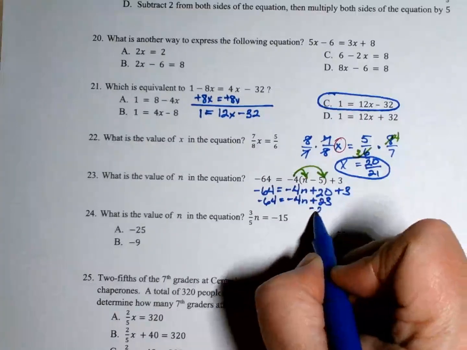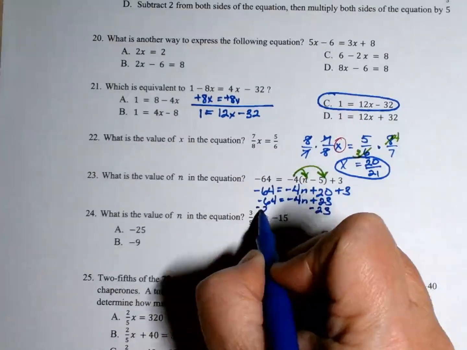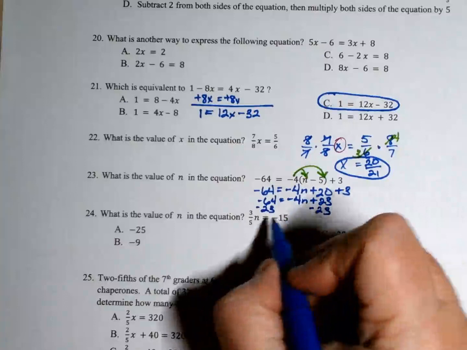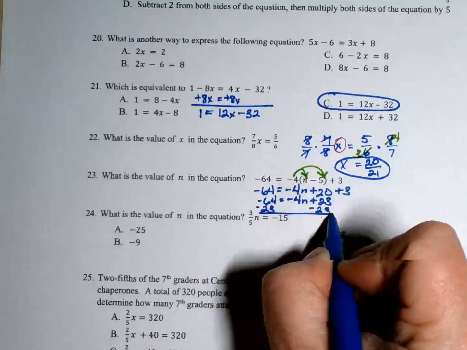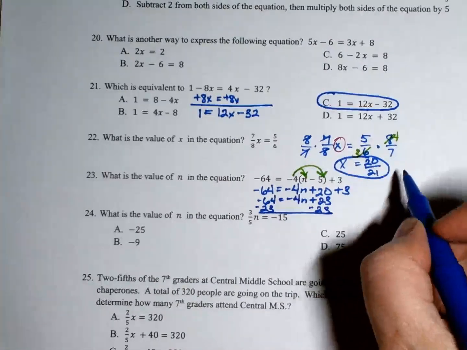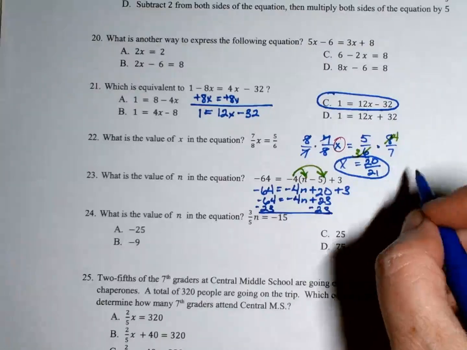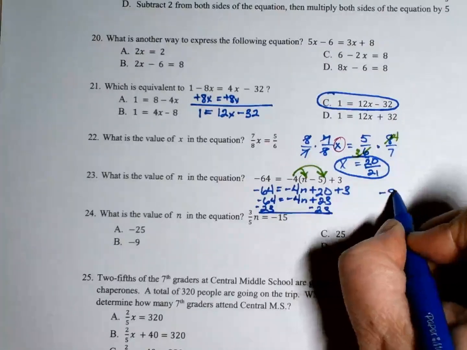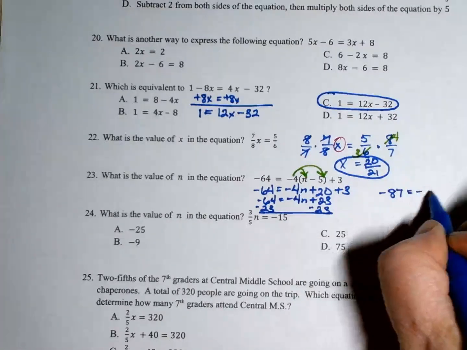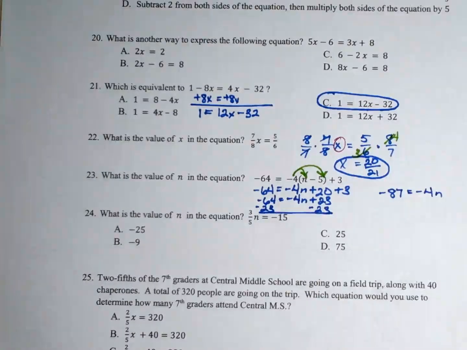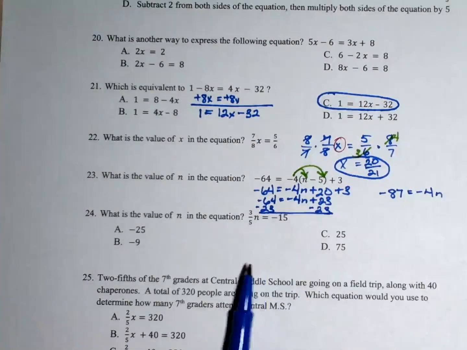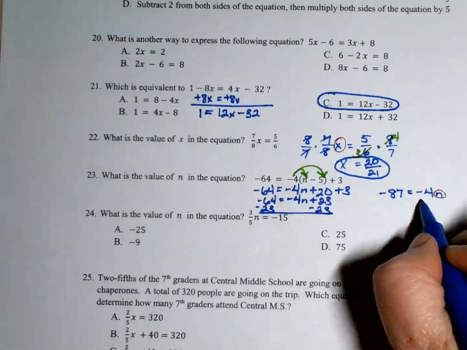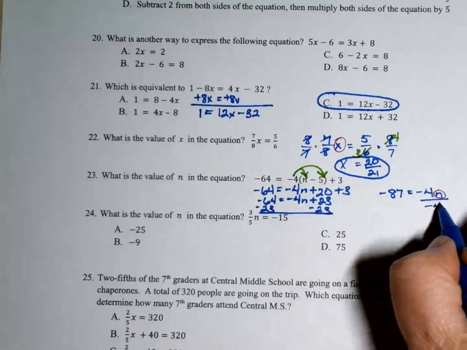Then I'm going to subtract 23 from both sides. I'm going to move it over here. And I wind up with, oh, what is that, 87? Negative 87 equals negative 4n. And then I have to get n by itself. So I have to divide by negative 4.